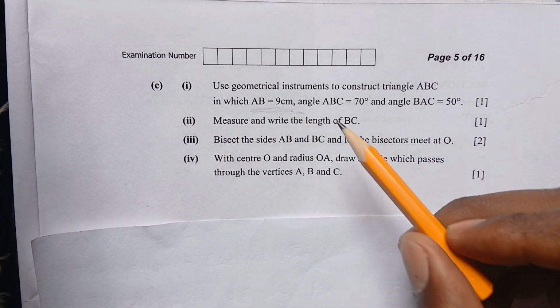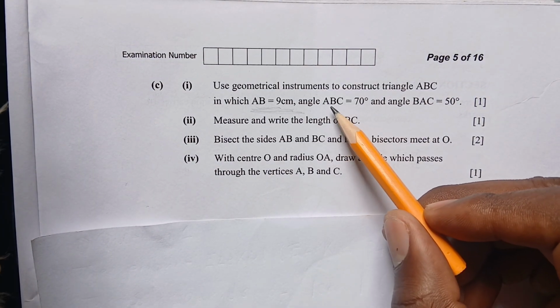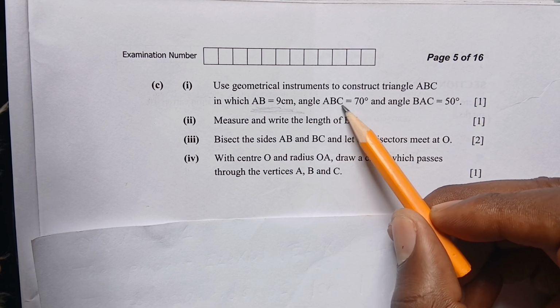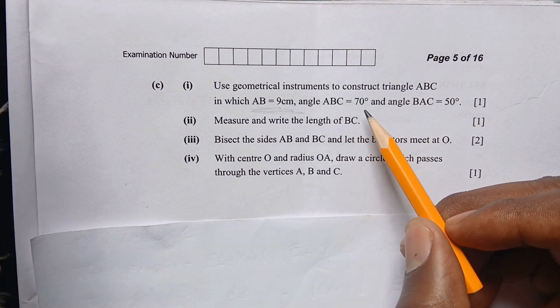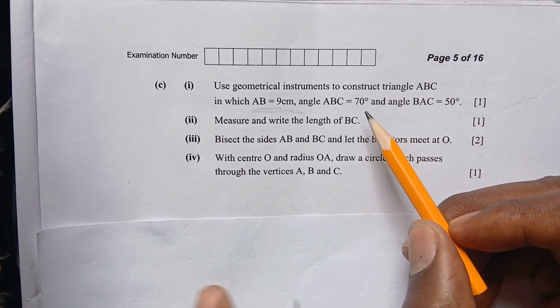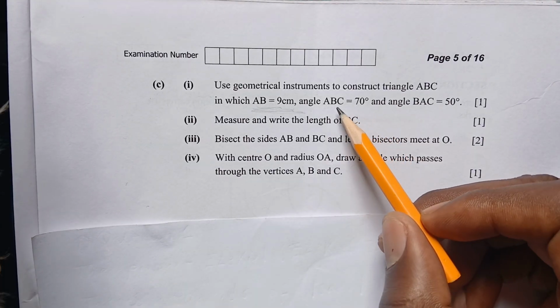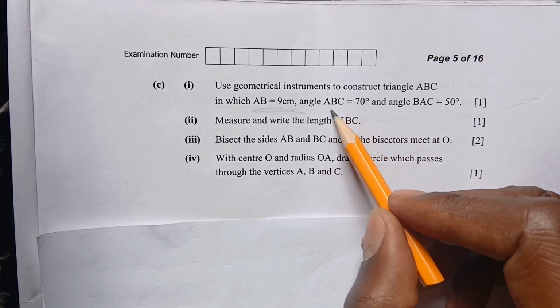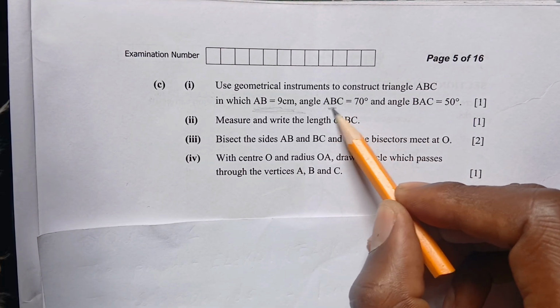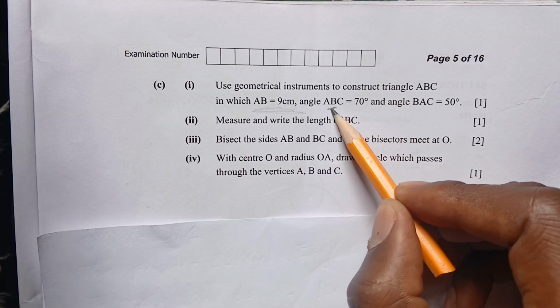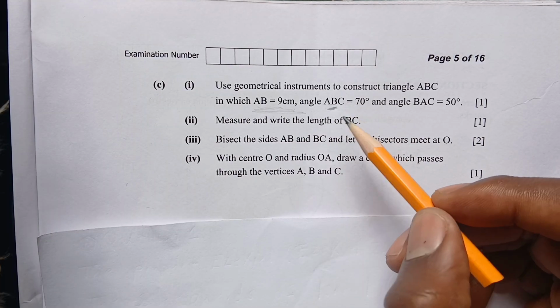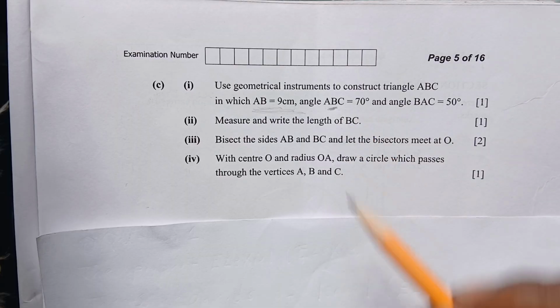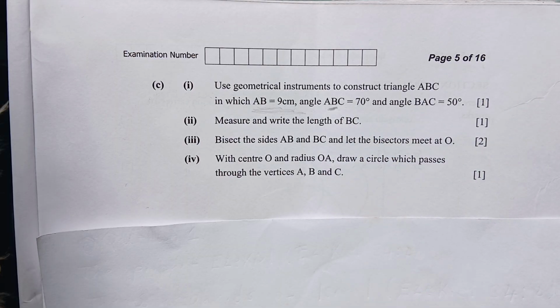So we are going to look at the angle ABC. That means B is somewhere here. So the angle that we need is the angle which is found at B. We will focus on the middle letter, which is here, B. So 70, that means it will be somewhere here.